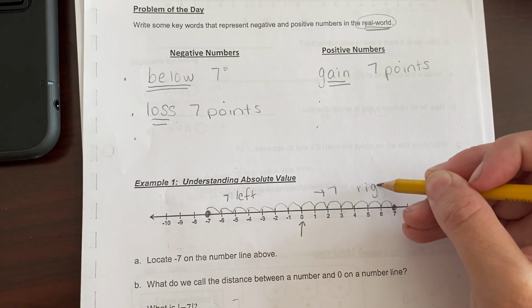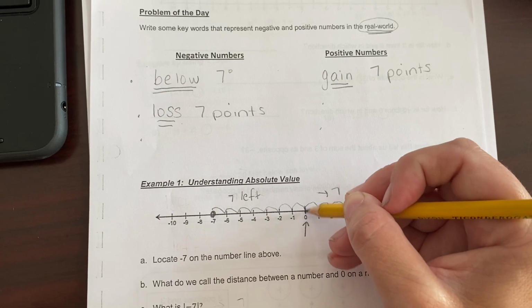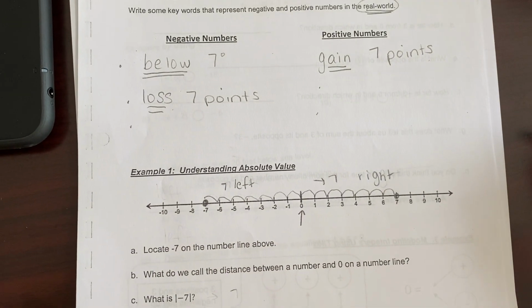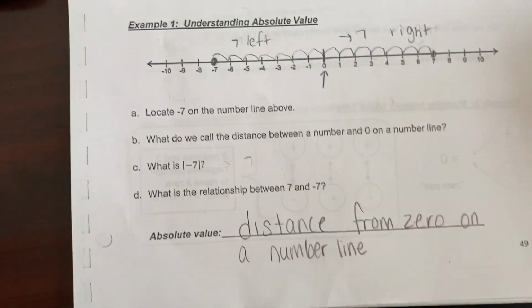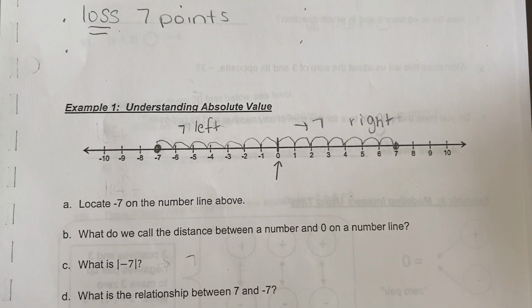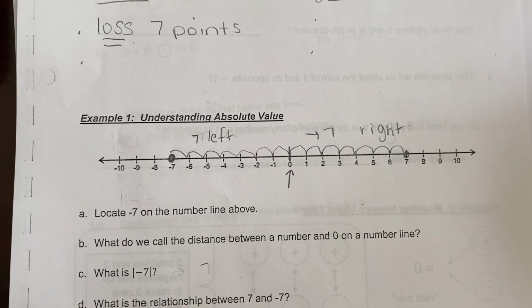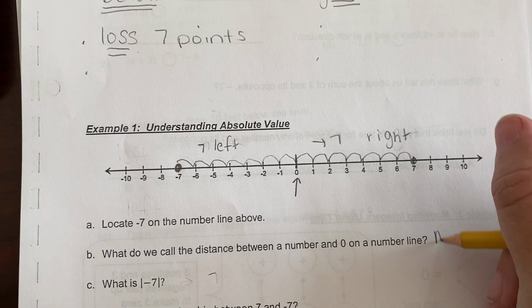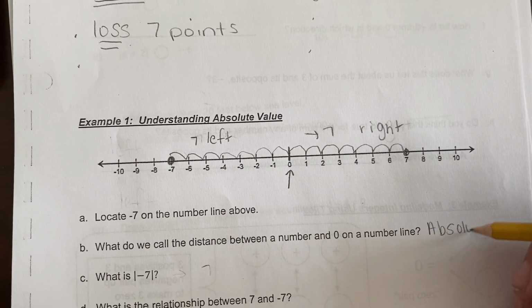Okay, absolute value is the distance from 0. Okay. What do we call the distance between 0 and a number line? That is the absolute value, okay? So we can write that in, absolute value.